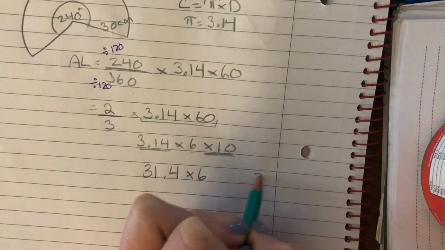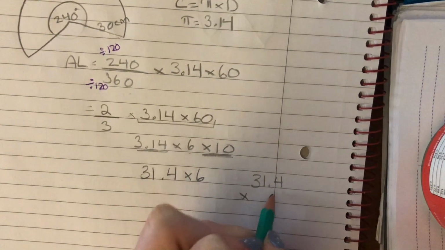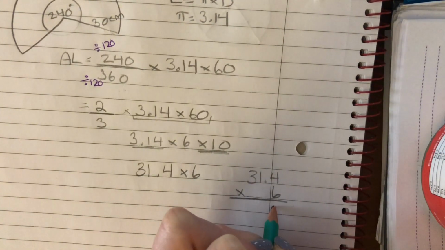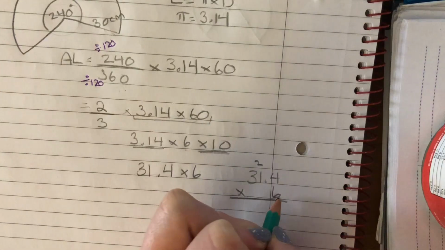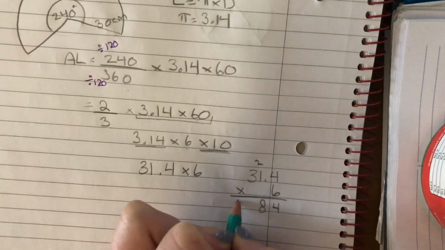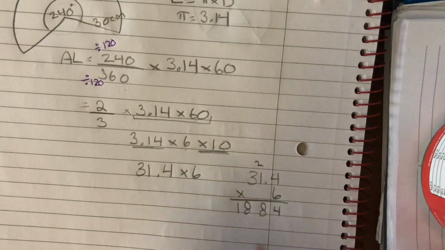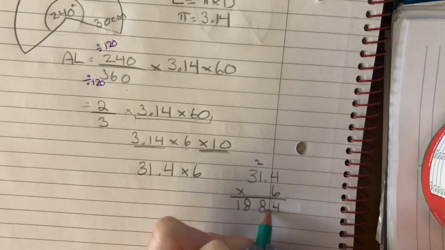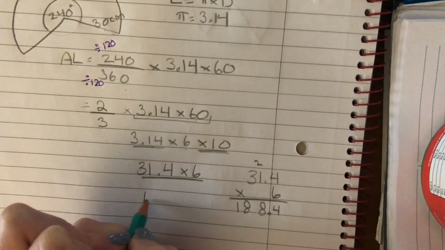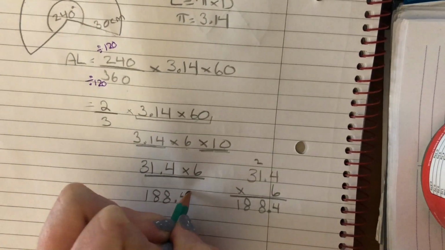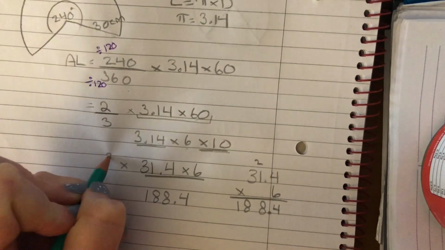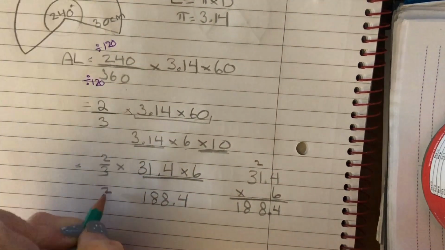So if I want to take 31.4 multiplied by 6, 6 times 4 is 24. 6 times 1 is 6, plus 2 is 8. 6 times 3 is 18. Now we had 1 decimal place in the question, so my answer has 1 decimal place. So when I multiply 31.4 times 6, I get 188.4. Now keeping in mind that this is all still multiplied by 2/3.